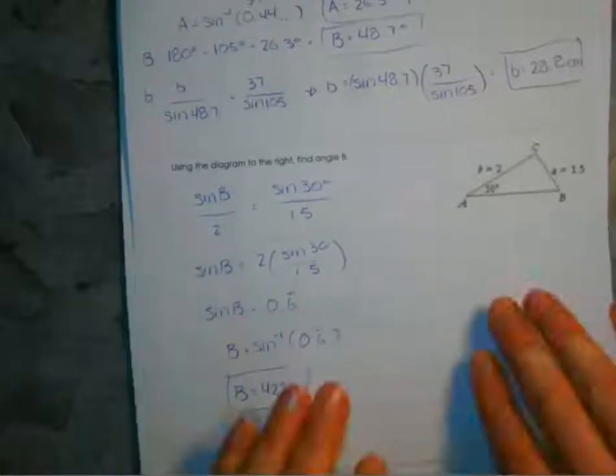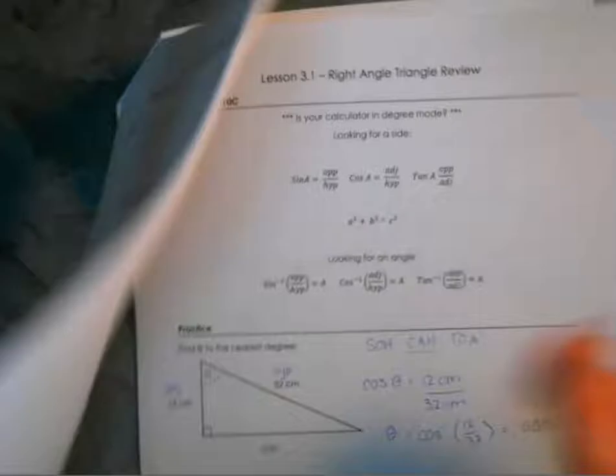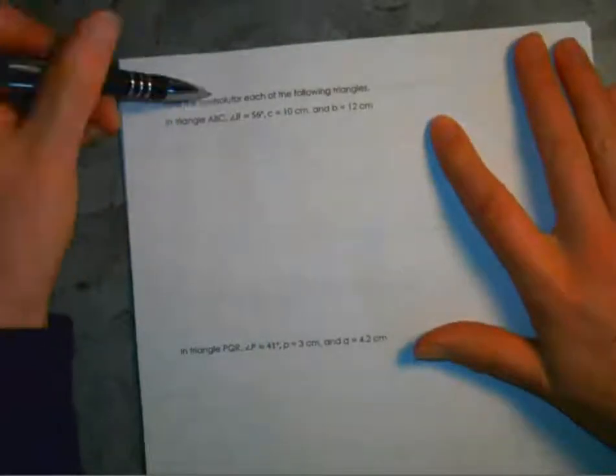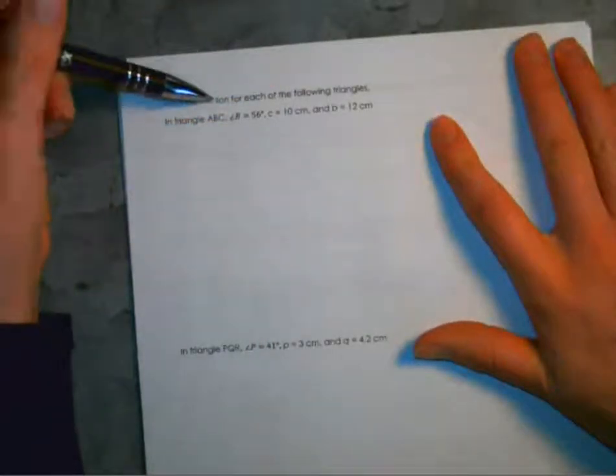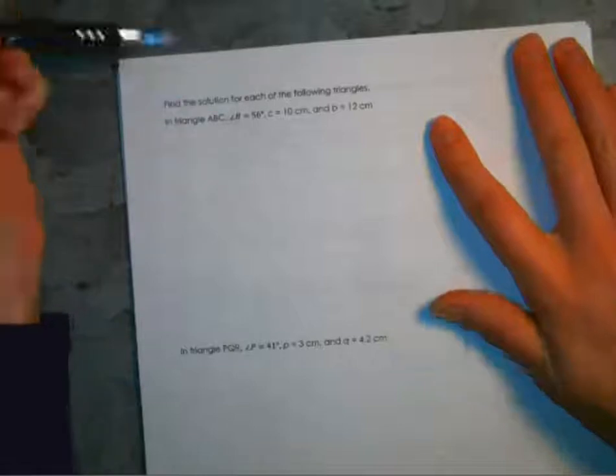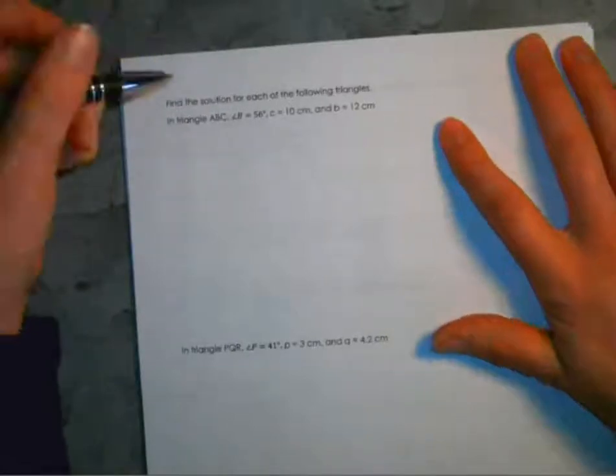Okay, so hopefully the sine law is starting to seem relatively straightforward for you, but we'll try a couple more examples. So these ones are a little bit trickier because you have to draw the triangle yourself. It says find the solution for each of the following triangles. Remember, find the solution or solve means find all of your missing sides and angles.